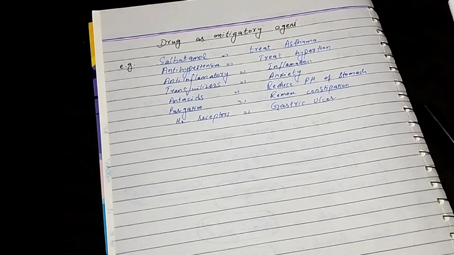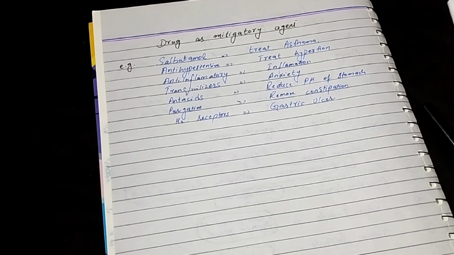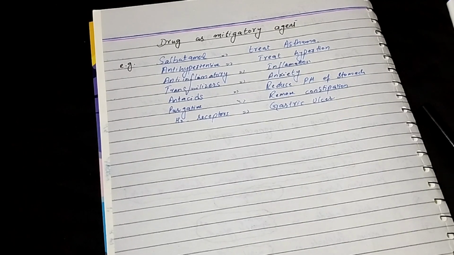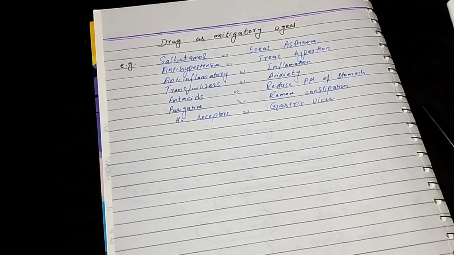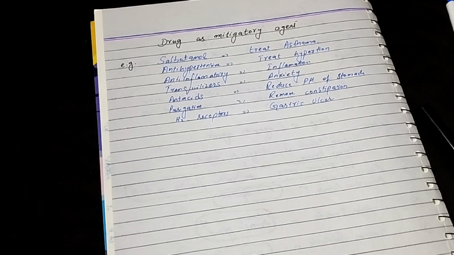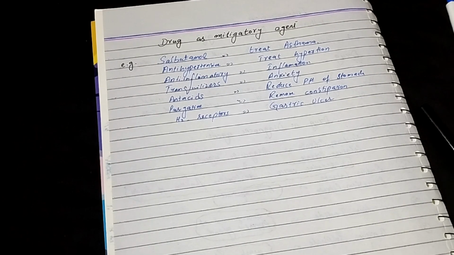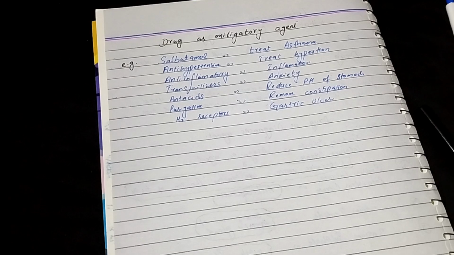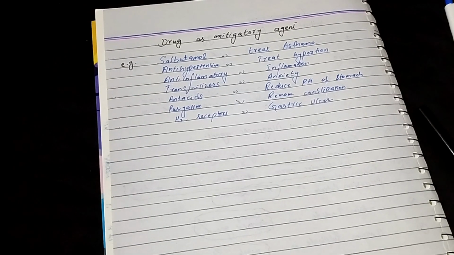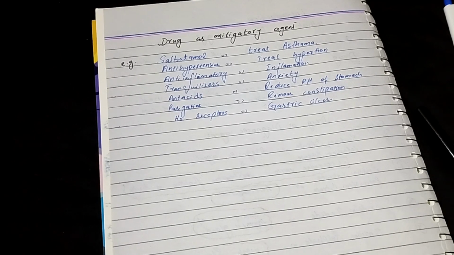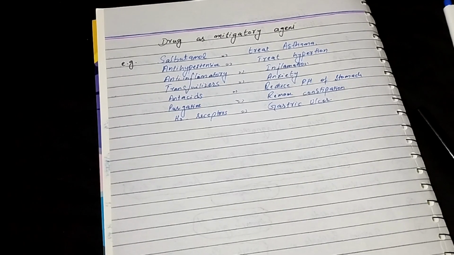Next we will talk about antihypertensive agents. These are agents used to lower blood pressure, which is very common in elderly patients, and nowadays in young people too, because this advanced system has created too much anxiety in youngsters. These agents are used to treat hypertensive patients, for example propranolol, atenolol, labetalol, etc. Next we have anti-inflammatory agents; as the name indicates, they are used to reduce inflammation. Examples are aspirin, indomethacin, phenylbutazone, etc.